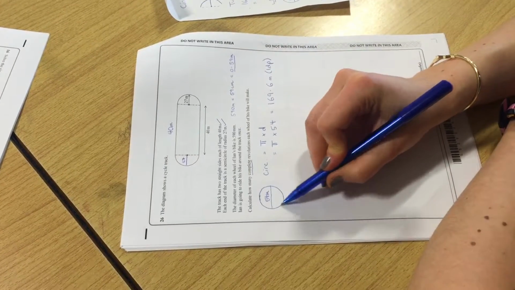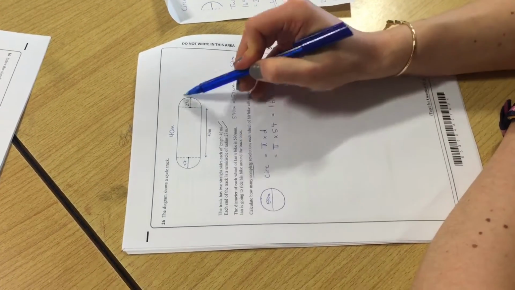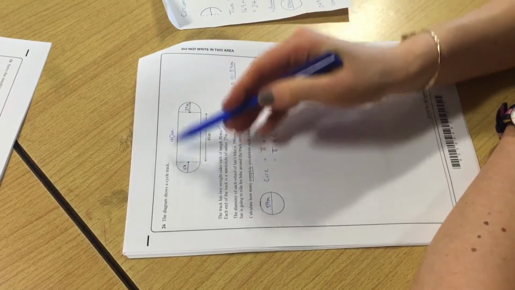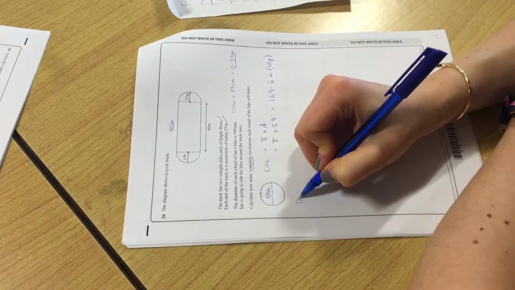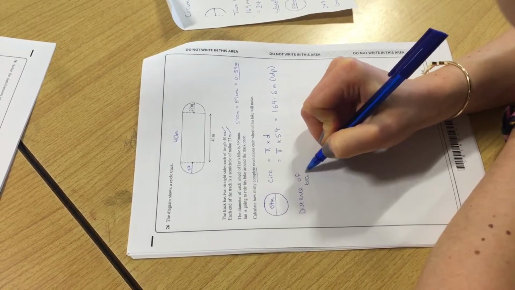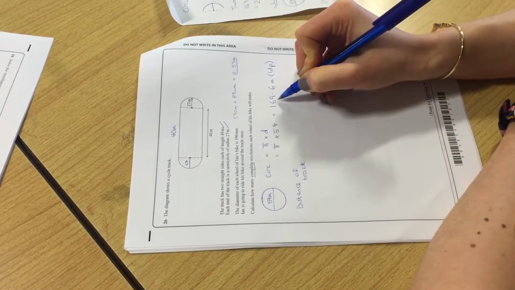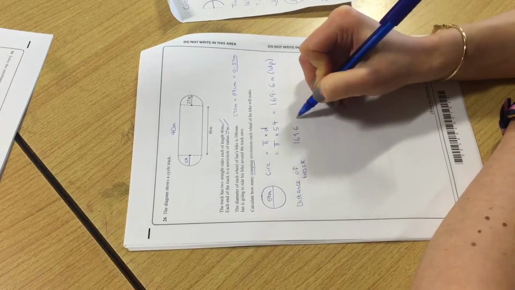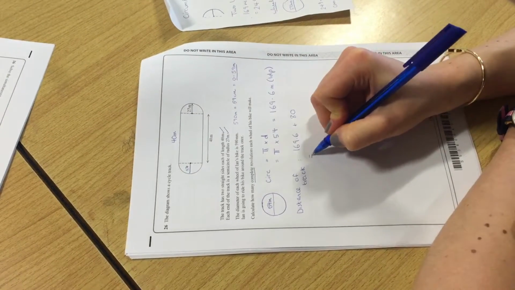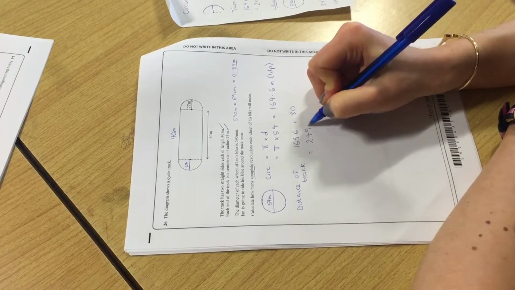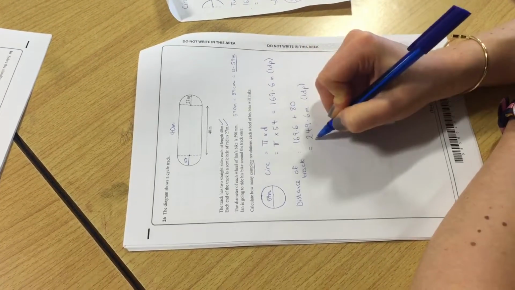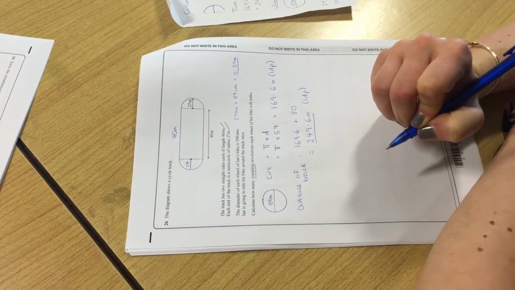So now that I know the circumference of the circle, which is these two distances, I need to add on these two lots of 40 so that I've got the whole distance of the track. So the distance of the track is that 169.6 plus two lots of 40, which is 80, which is 249.6 meters, again to one decimal place. Okay, so I've got the distance of the track.